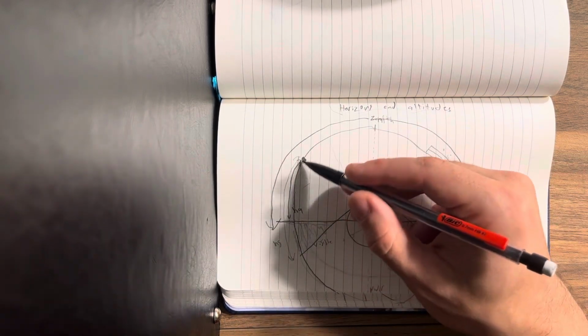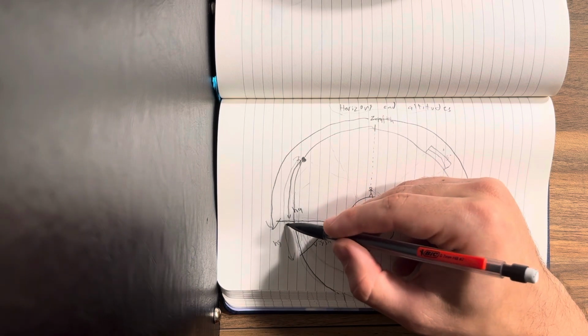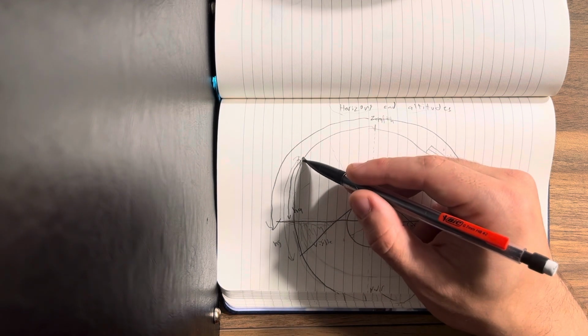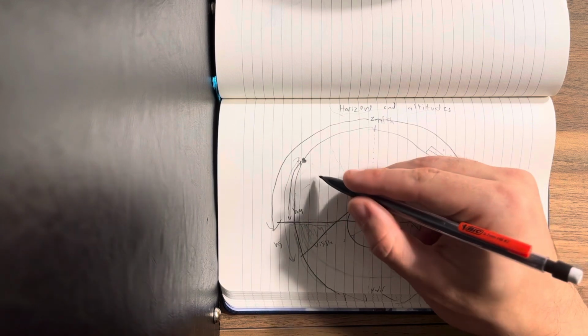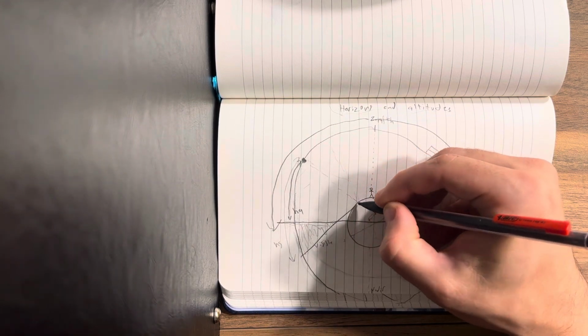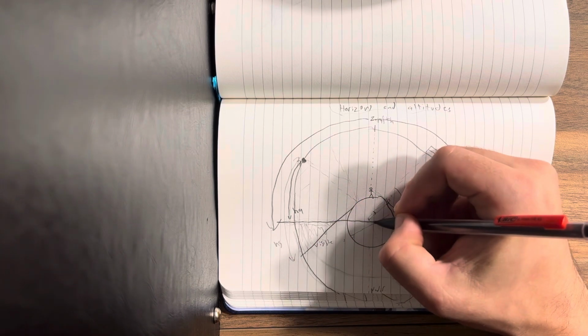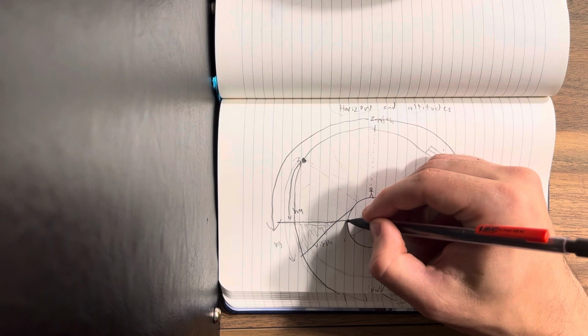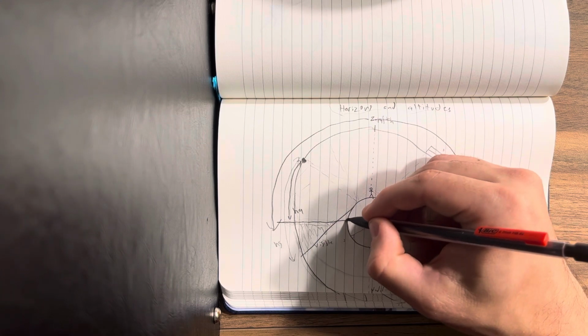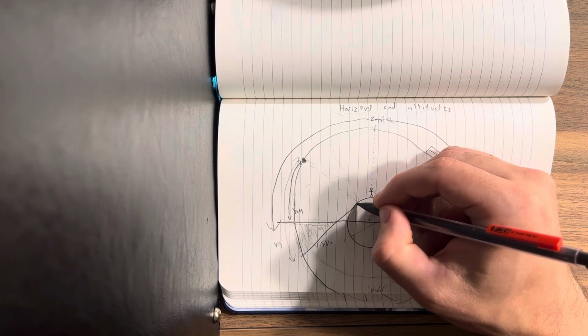So this distance here from the celestial horizon to the body could be projected down onto the Earth as the distance in arc between the point 90 degrees away from your position in any direction along the surface of the Earth to the point where the body is.